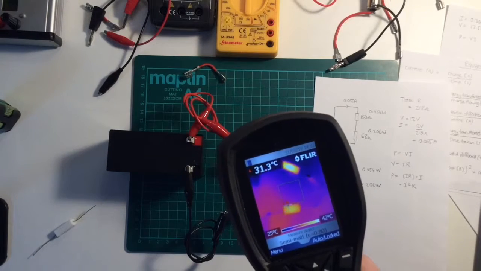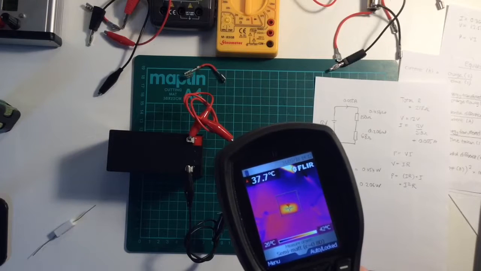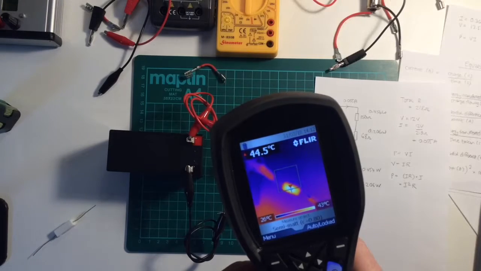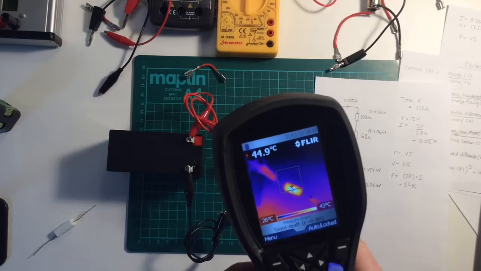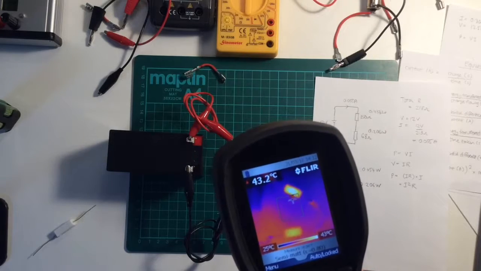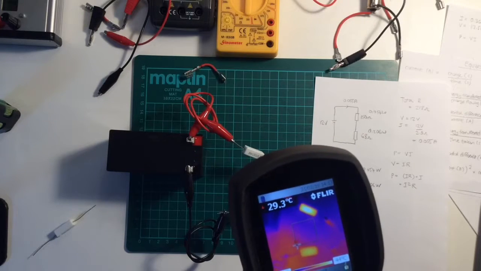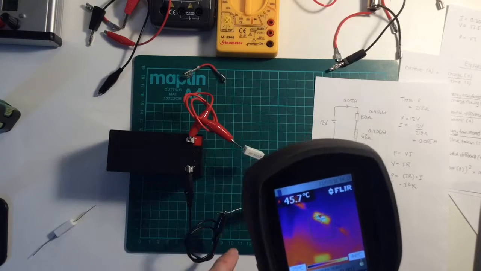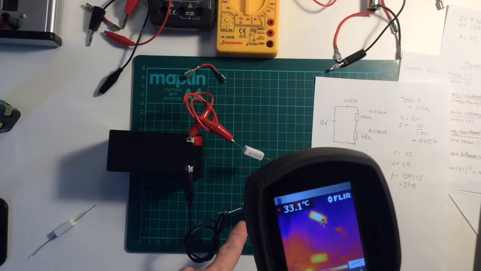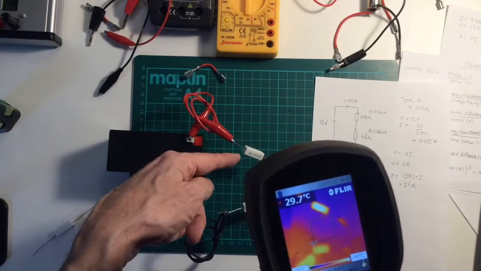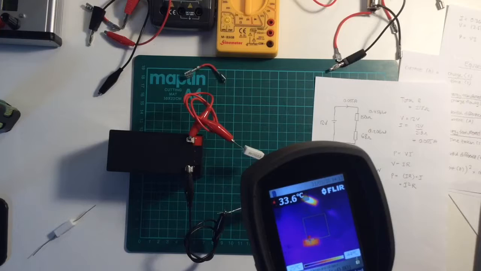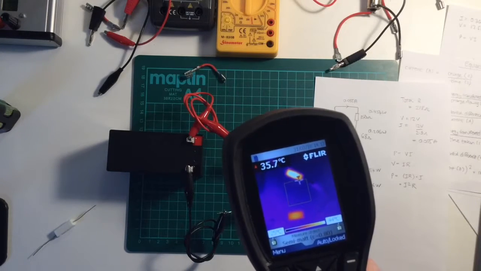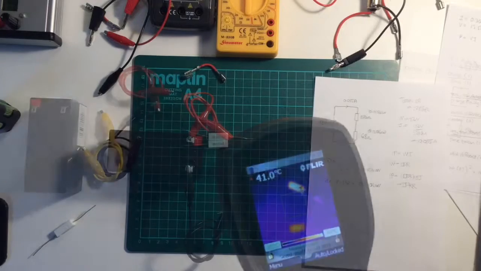Okay, so the bottom one says 37.8 degrees, and the top one 44.8 degrees, 44.9, and still going up. So you can see that the top resistor, the 150 ohm resistor, is hotter than the 68 ohm resistor. It's developing more power in the 150 ohm resistor than the 68, and that's why it's getting hotter. There's nothing visible in the circuit, but that's the proof that the power is different in the two.